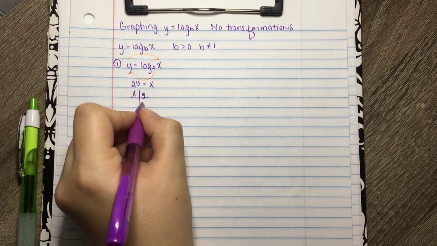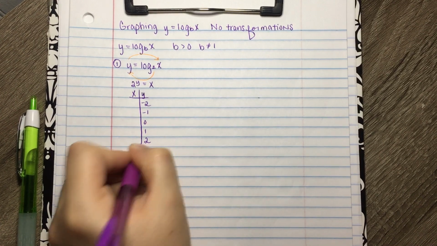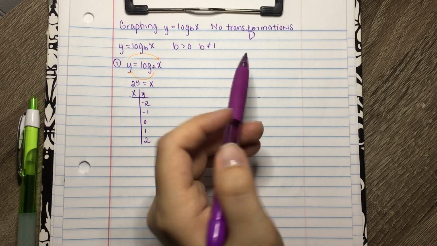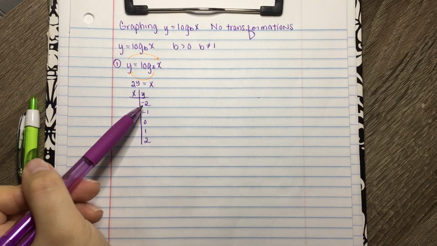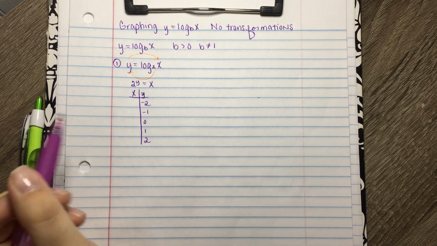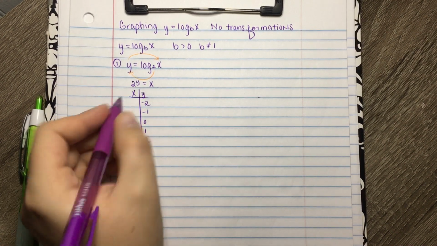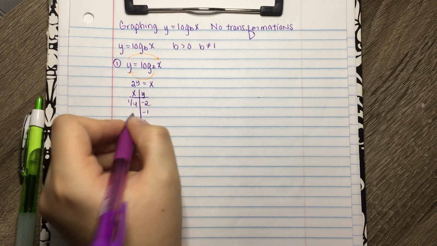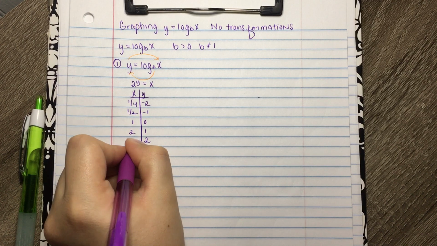If you can remember, we always use the y values -2 to 2 whenever we didn't have a transformation left and right, and in this video, we're not having any transformations. So I'm picking those y values -2 to 2. That's the key here. Now that we have those y values, we can plug them into the function. 2 to the -2 is 1/4. 2 to the -1 is a half. 2 to the 0 is 1. 2 to the first, and then 2 squared.